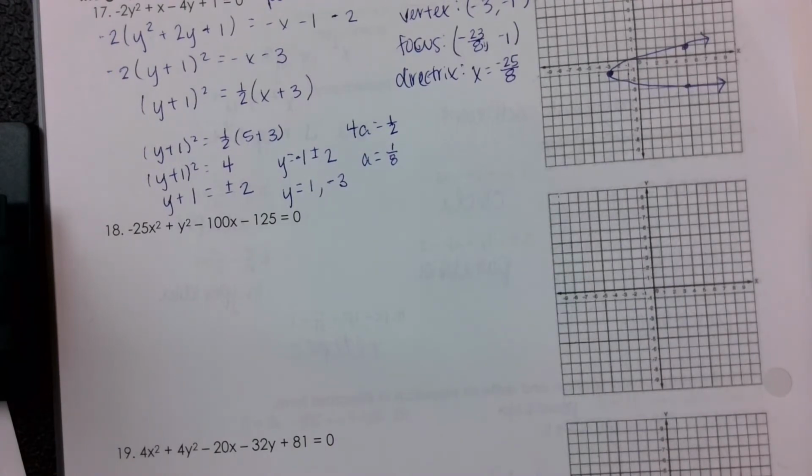Questions? Anything we're not sure about, don't understand? So, do we need to do another one together? Okay, because it's just more of the same, basically.